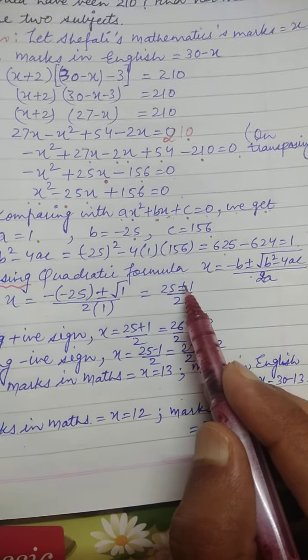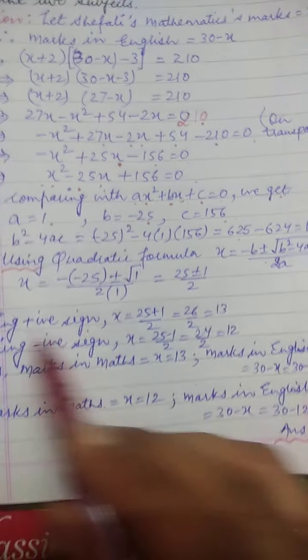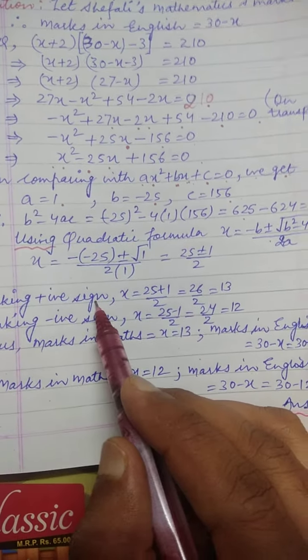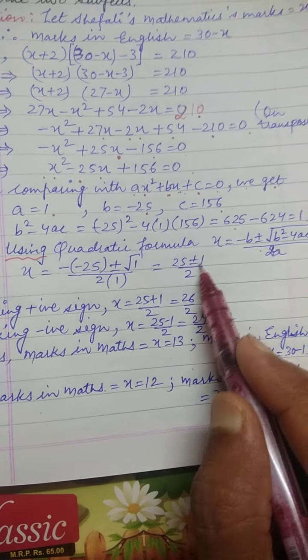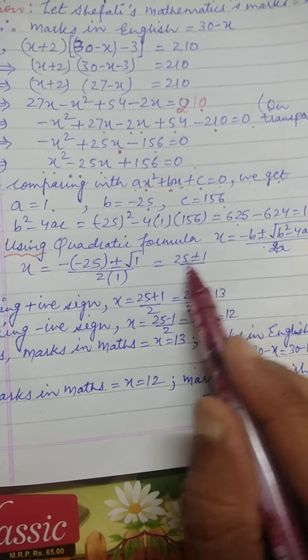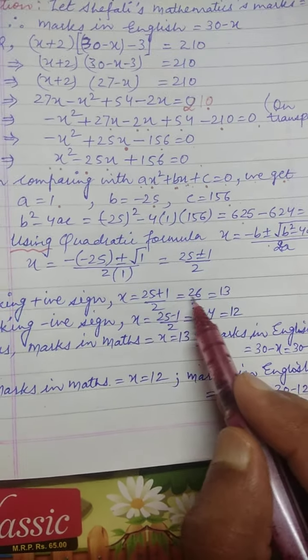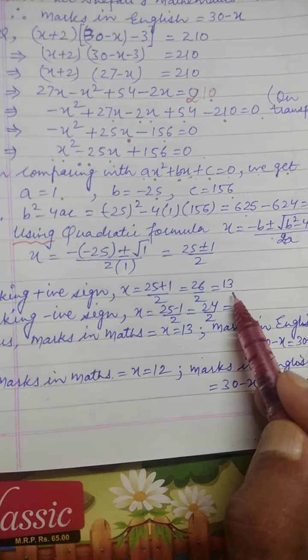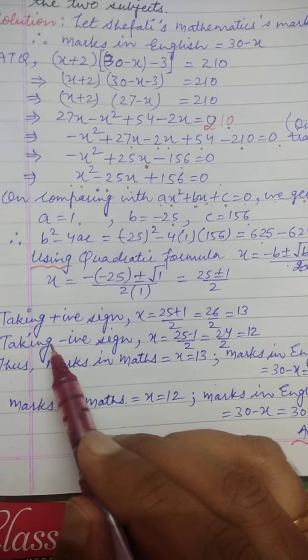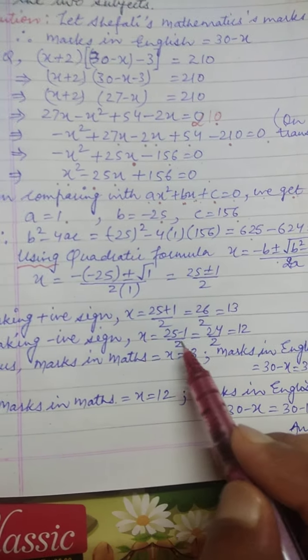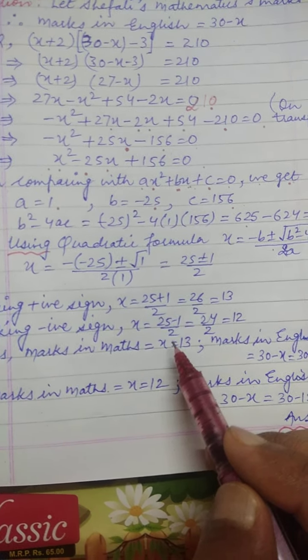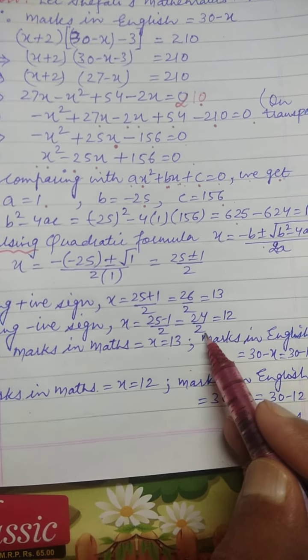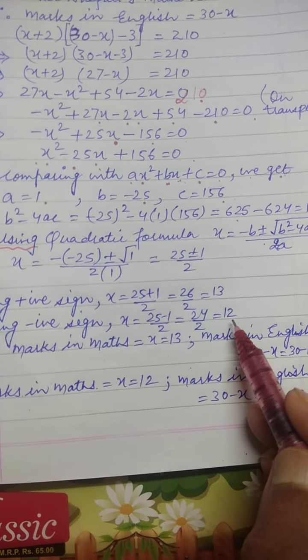Now we have two signs here, positive and negative. So taking the positive sign, x will be equal to 25 plus 1 upon 2, which gives 26 by 2, and on cancellation we get 13. Taking the negative sign, x will be equal to 25 minus 1 upon 2, which gives 24 upon 2, that is 12.